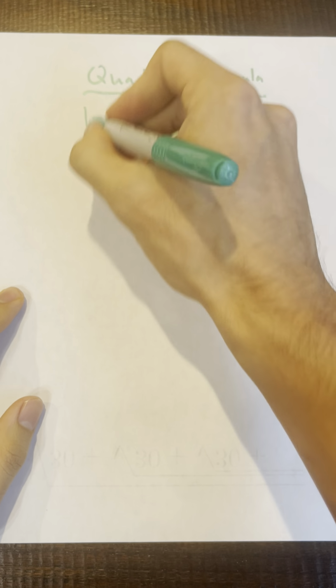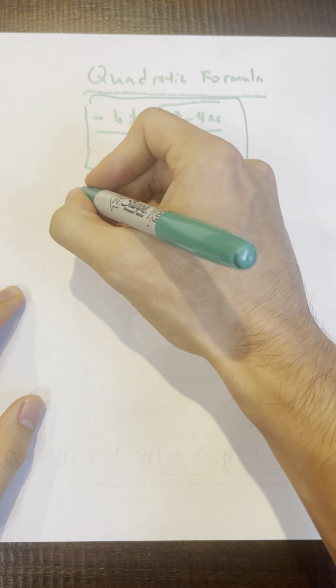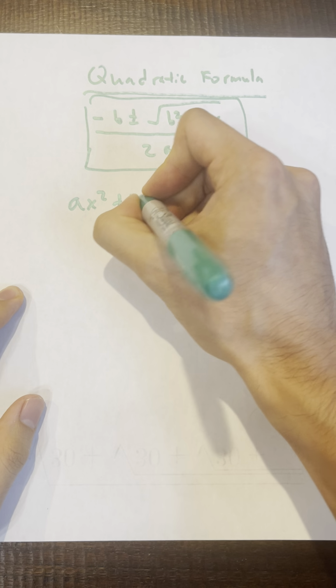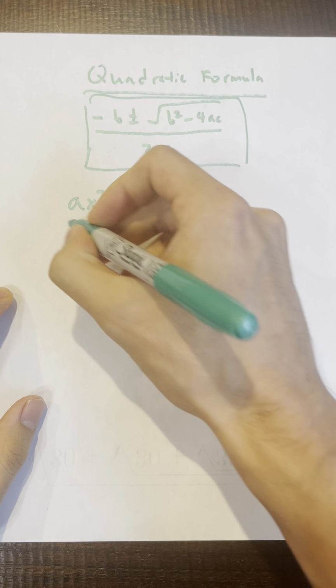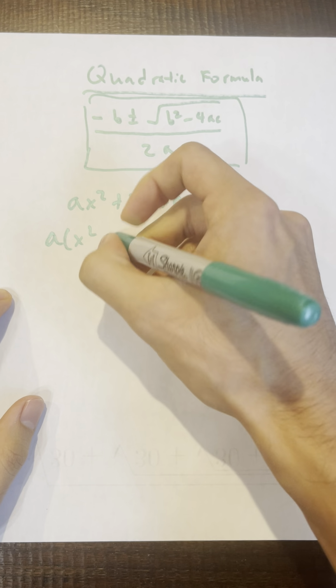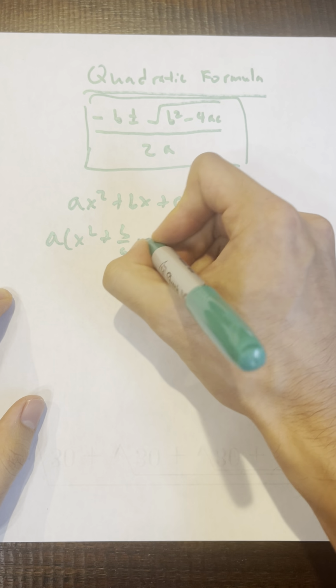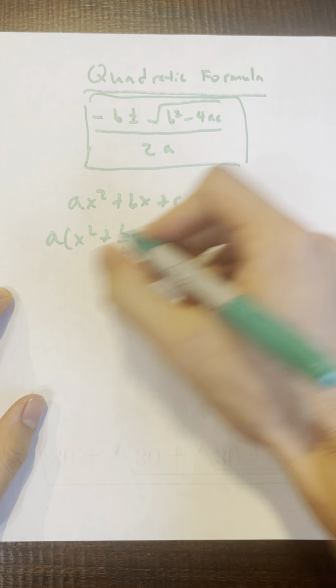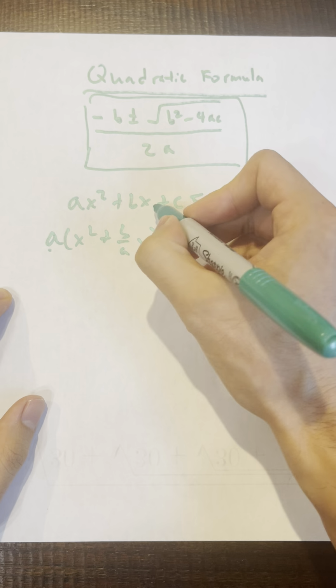Have you ever wondered why this formula always spits out the correct answer to a quadratic? Well, all our quadratics are going to be in this format. And what I'm going to do is complete the square. So I'm going to factor out an a from the first two terms, and I'm going to leave the c alone. So this times this is bx.